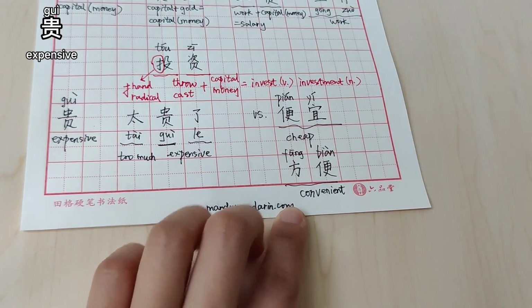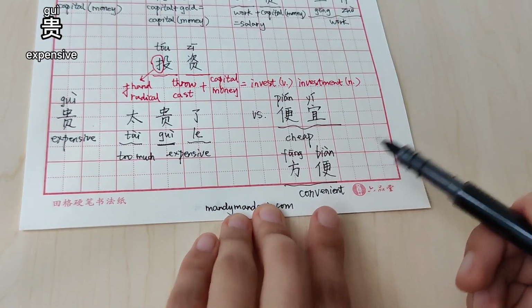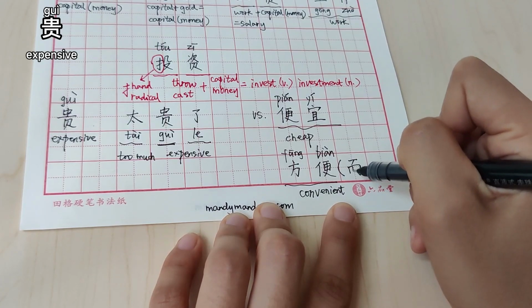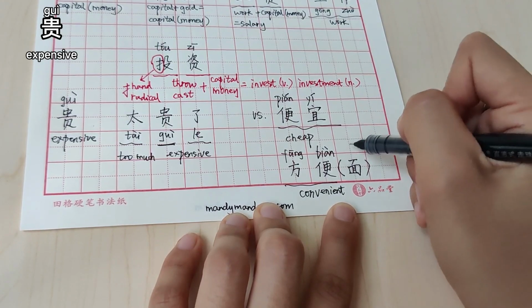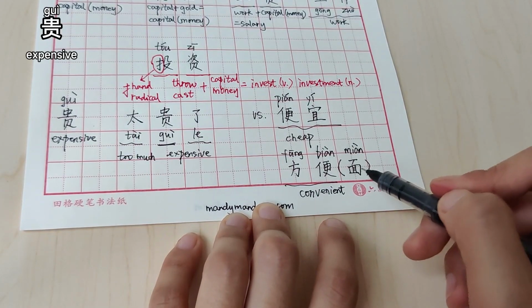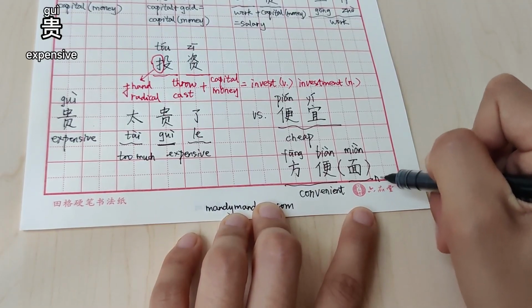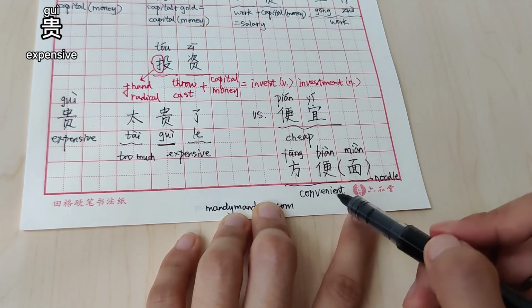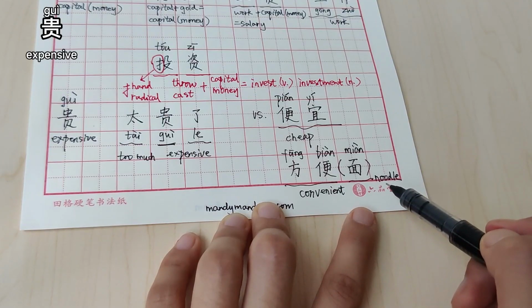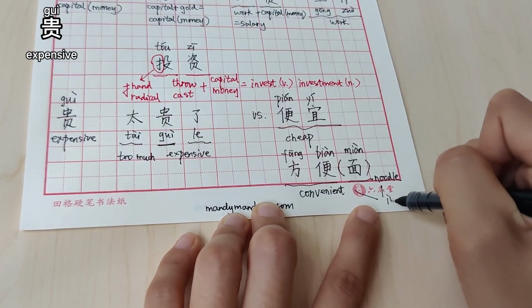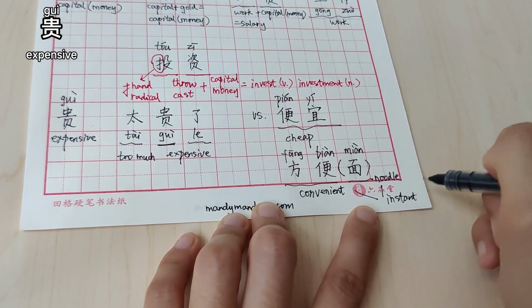A little bit of extension. 方便 is convenient, and if you say 方便面, the 面 is noodle, as we mentioned a few videos ago. 方便面 is convenient noodle, and that makes instant noodle.